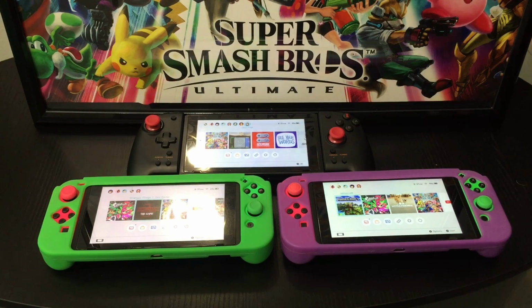If you go digital with your games, you can actually play the same game on multiple consoles at the same time, as long as you're using it on the same profile, the profile that purchased the game.